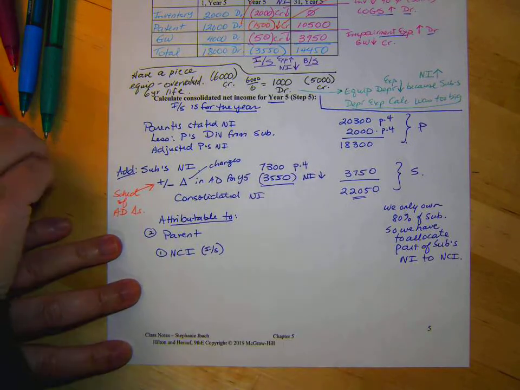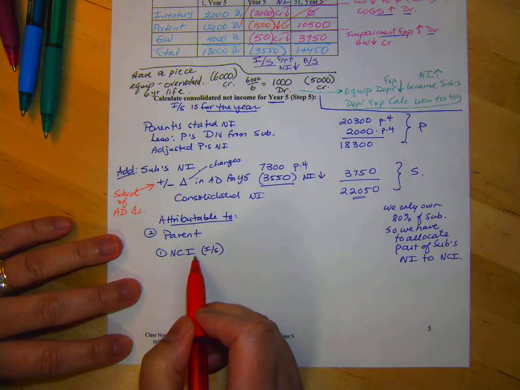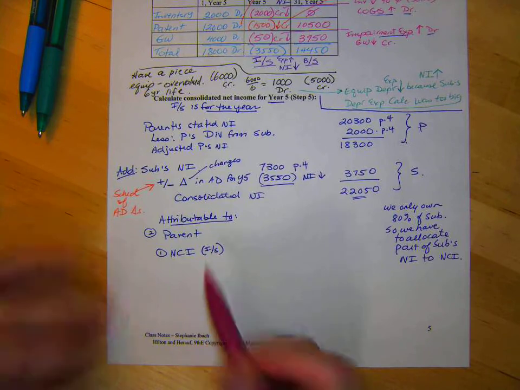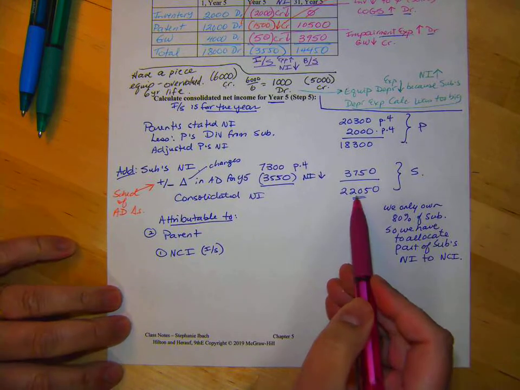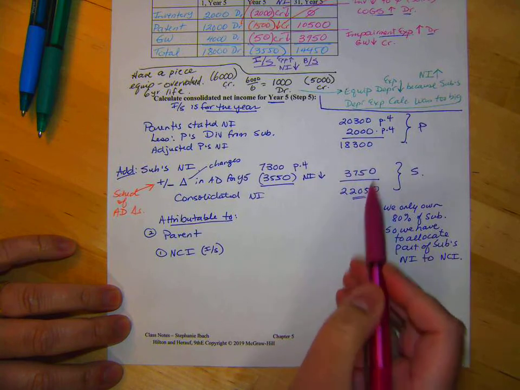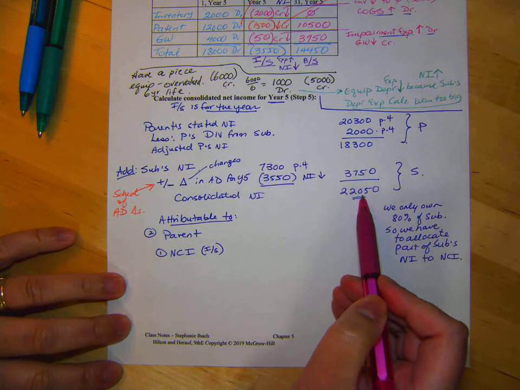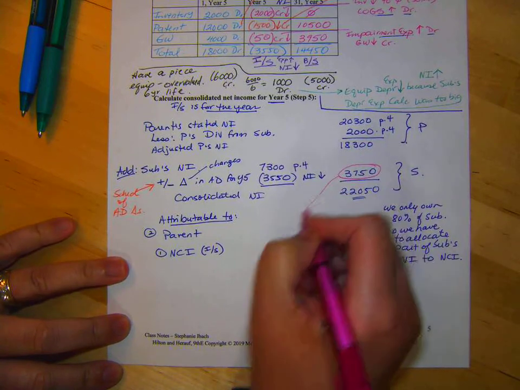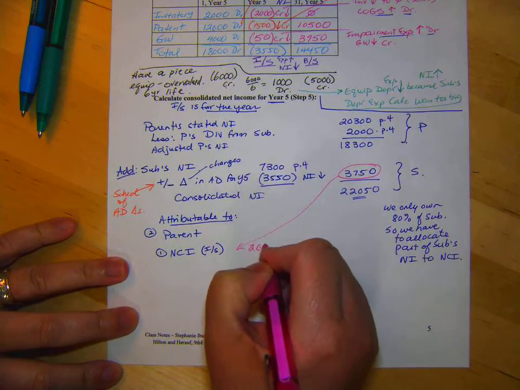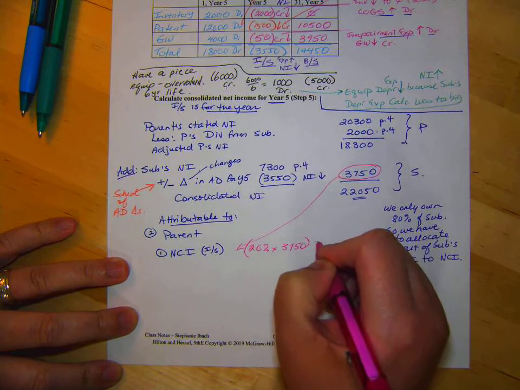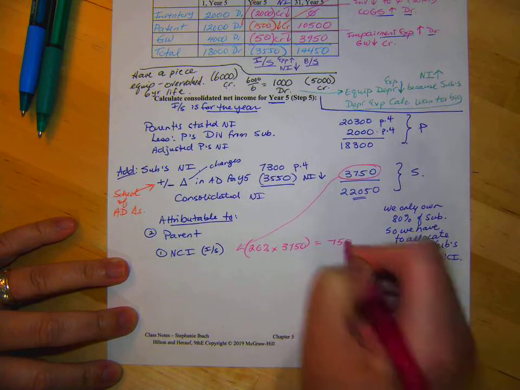So I'm the NCI here, and I want a portion of the sub's net income. Do I take 20% of this? Well, no, because that's parent and sub. What do I take 20% of? Just this. So 20% times 3750 equals 750.